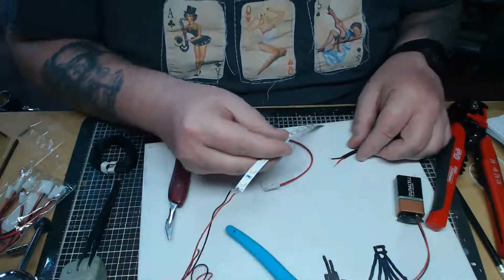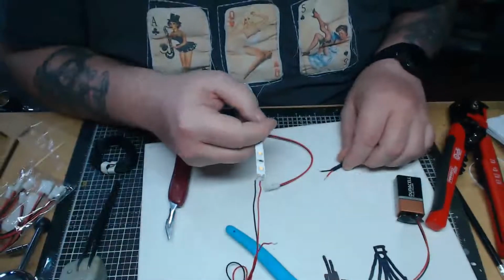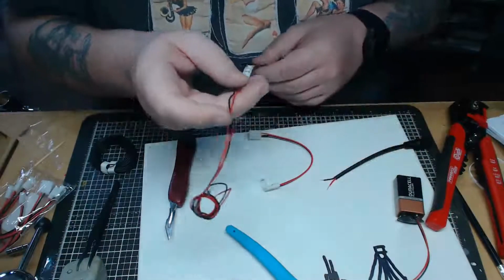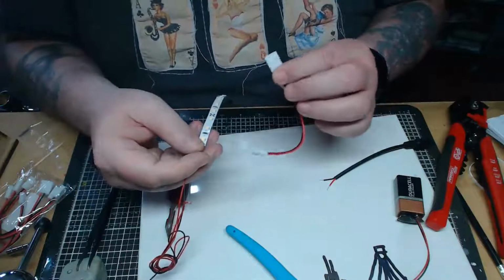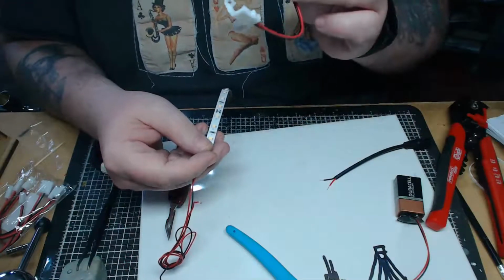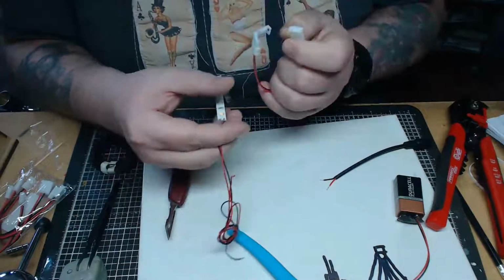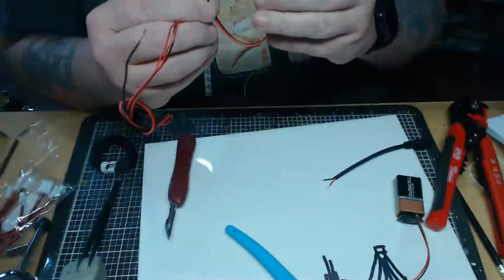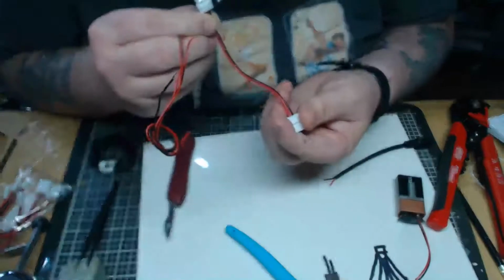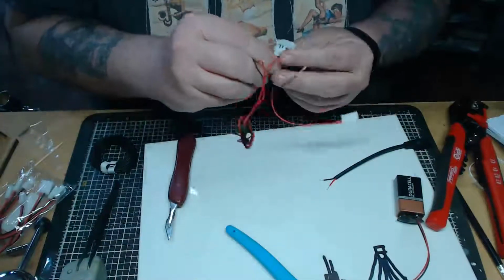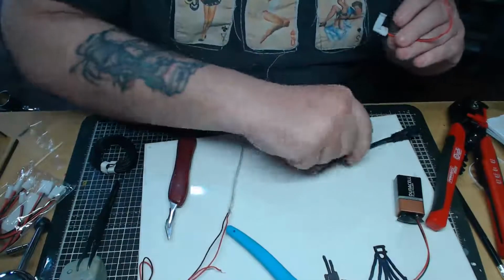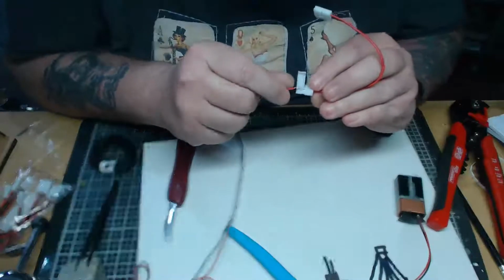That's the only way for that to work with these, because one side's designed, just double check, one side's designed to go, yeah, we could try, but I don't think it will work.